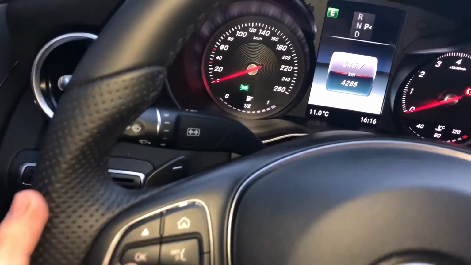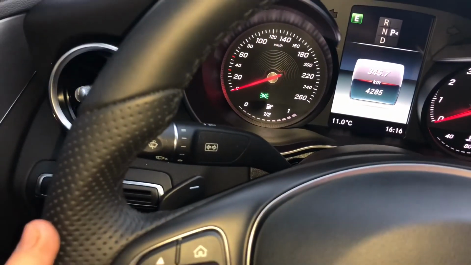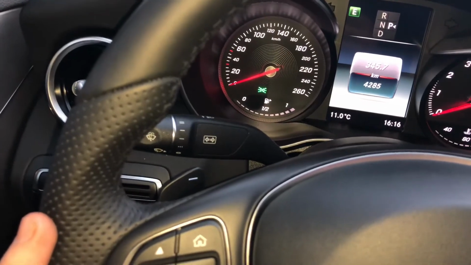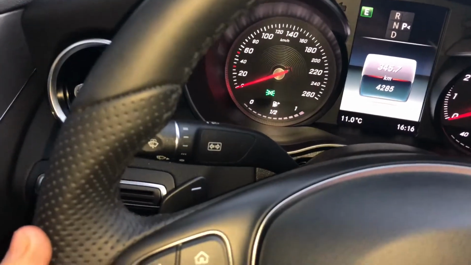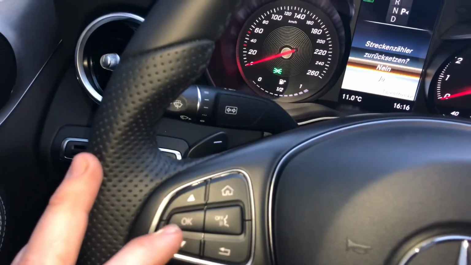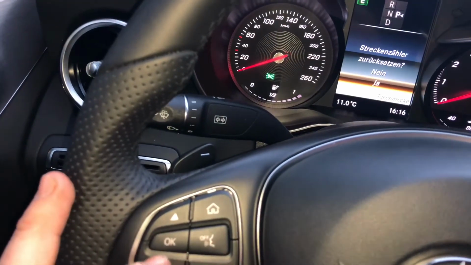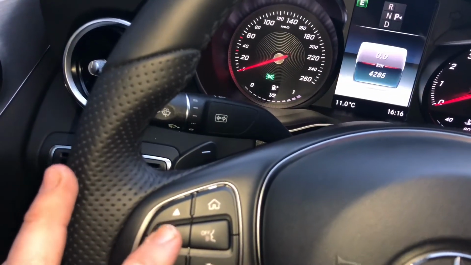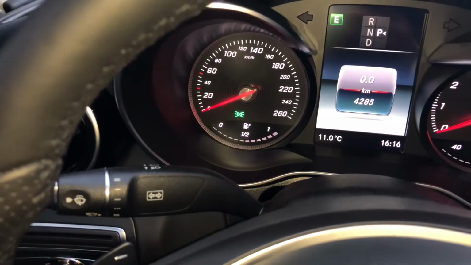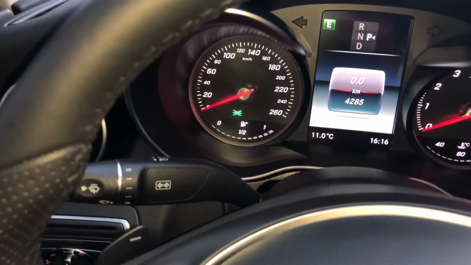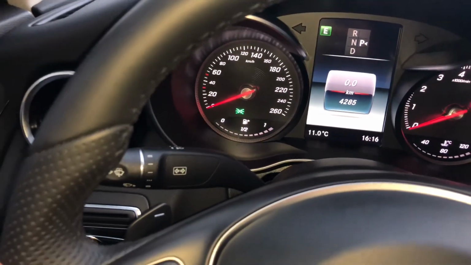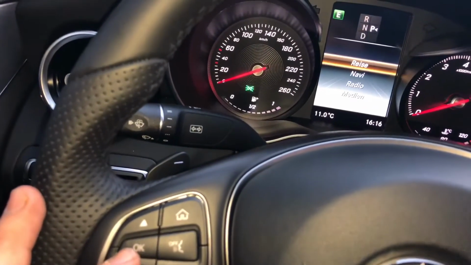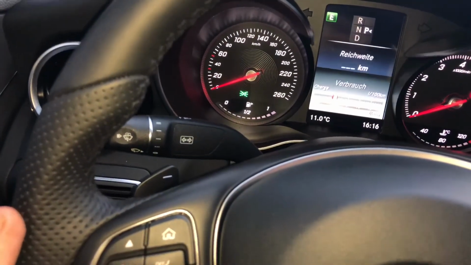Then you are able to switch to the trip meter and then press the OK button, and then the computer is asking you reset value, yes or no. Switch up and down and press OK. After this, the trip is reset.